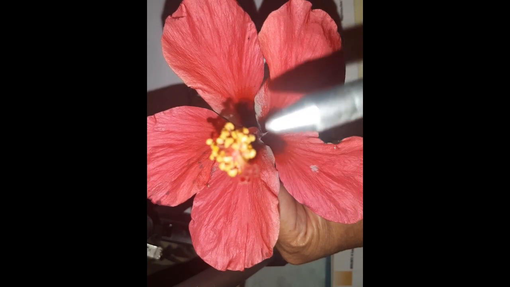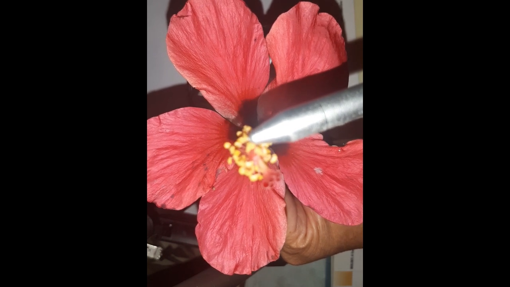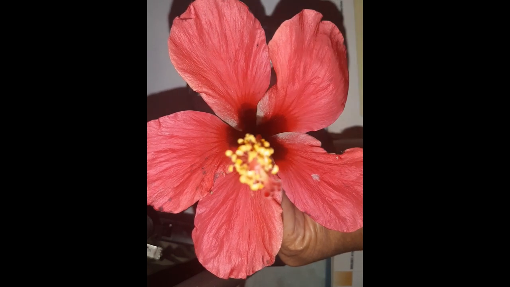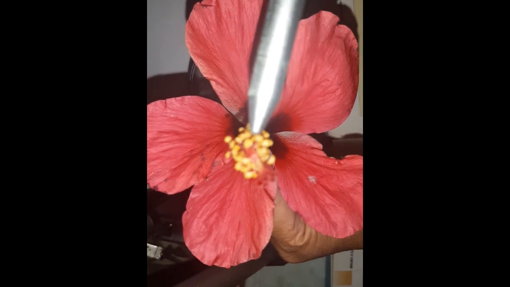They pick it up from here, and the pollen comes from these male parts, and this is the upper portion of the male part, which is called the anther. And if you can see, this is bilobed. There are 2 lobes in it.